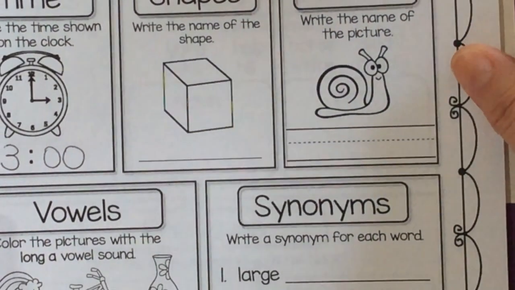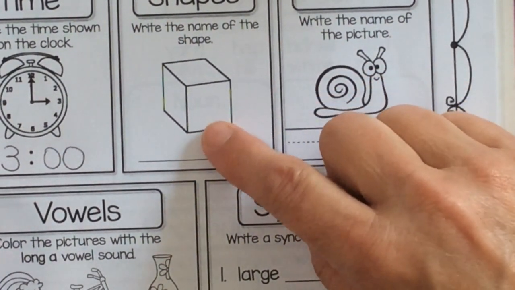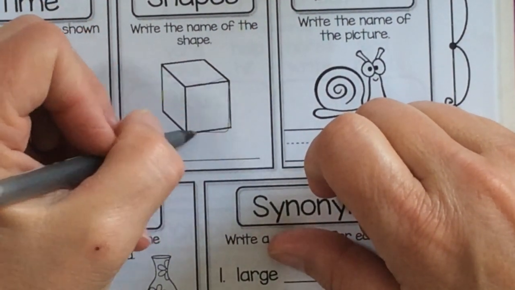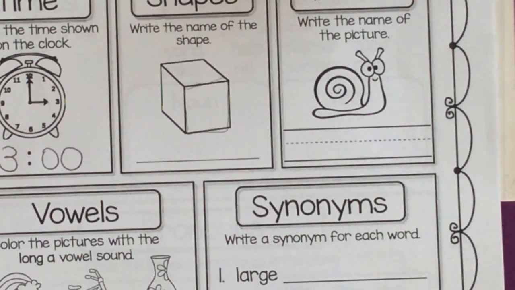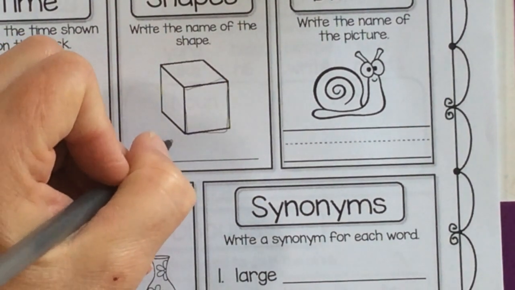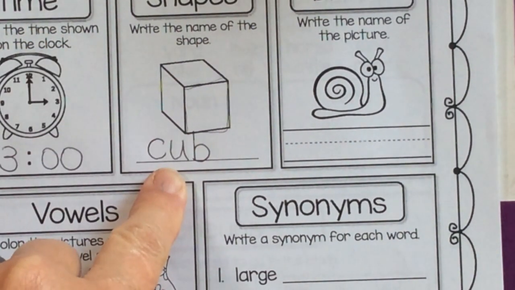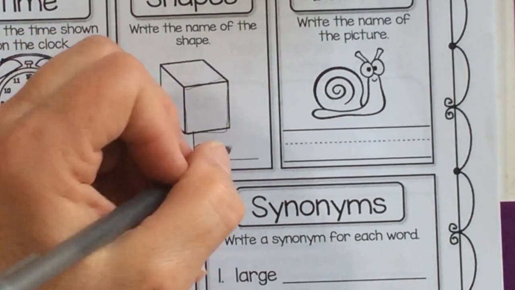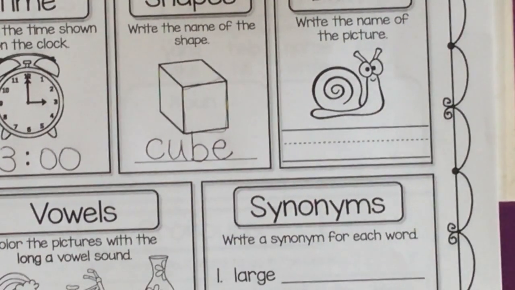Our next section is shape. What shape is this? Write the name of the shape. Well, it's not a square, because just this part is a square. When it looks like this, it's three-dimensional, and that's called a cube. Cube has a magic E on the end that makes the U say U. It starts with a C, K. Cube. If I don't put an E on it, that's cub. I want the U to say U, so I put the magic E: cube.